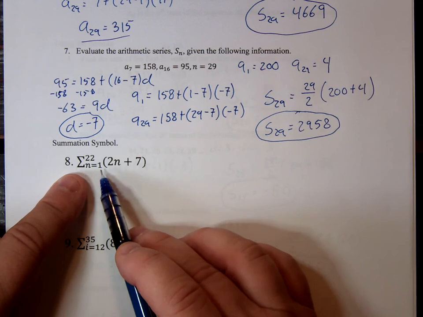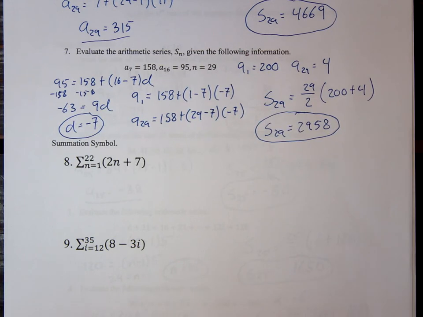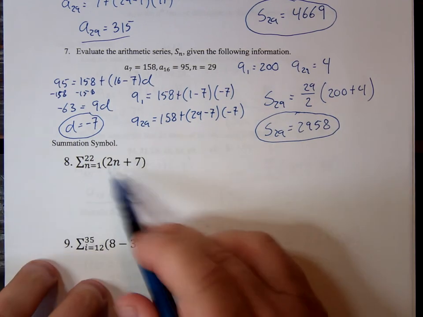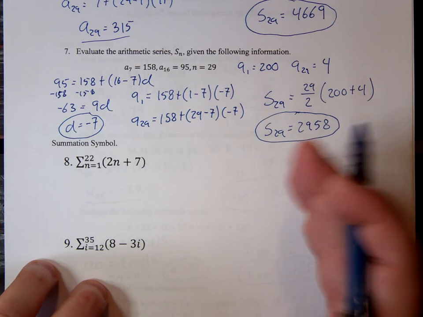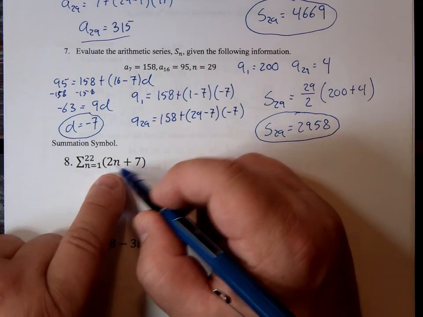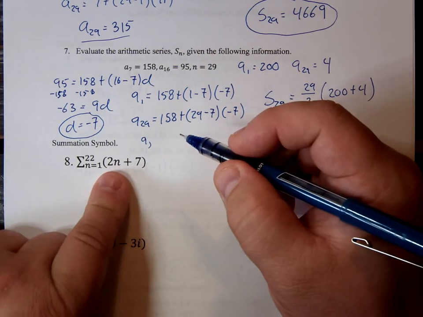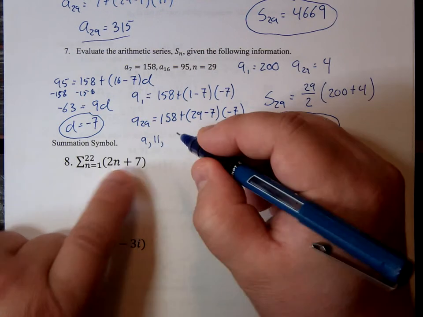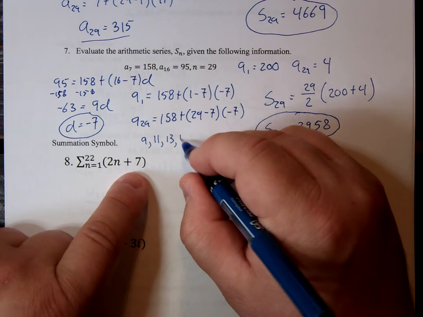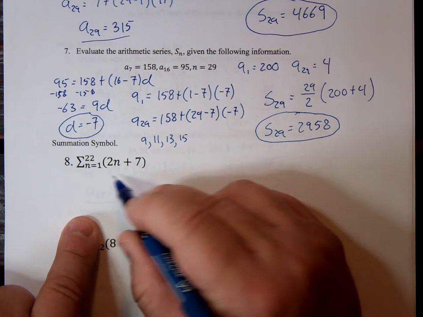from 1 to 22, so the first 22 terms of this expression, which you probably know, mx plus b, that's linear. And any linear expression is going to give you an arithmetic sequence. So if you think about it, when you plug in 1, 2 times 1 is 2, plus 7 is 9. If you plug in 2, 2 times 2 is 4, plus 7 is 11. 2 times 3 is 6, plus 7 is 13. 2 times 4 is 8, plus 7 is 15. So you get this arithmetic sequence that's always going up by 2 every time. Your common difference would be 2.